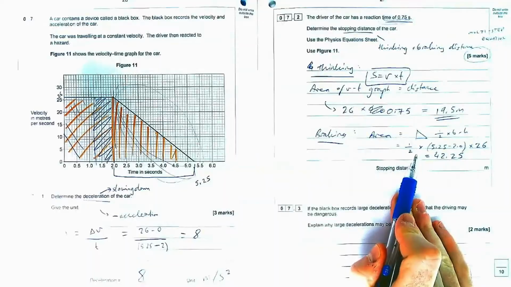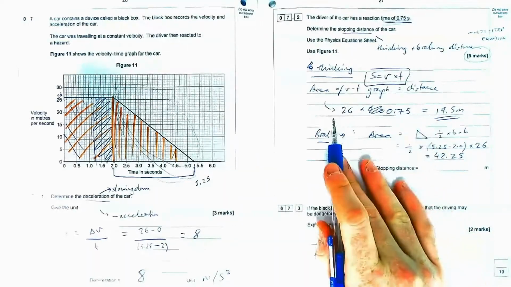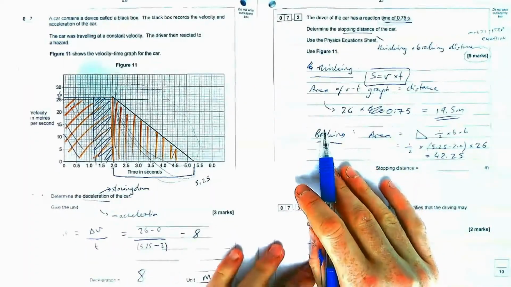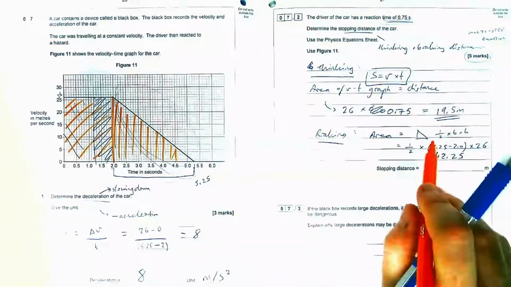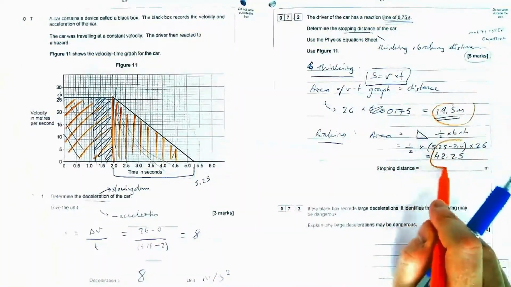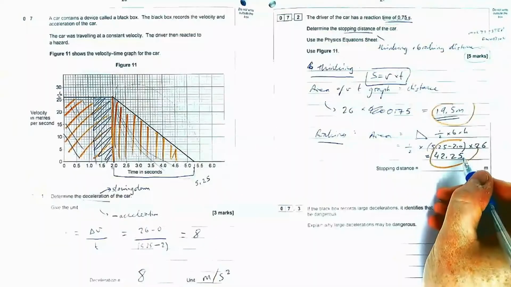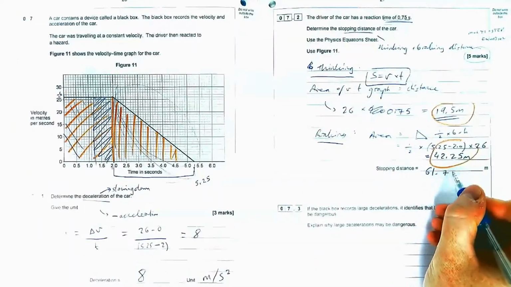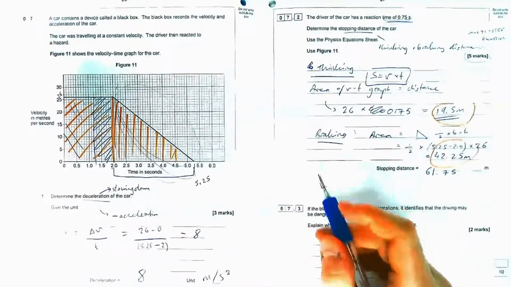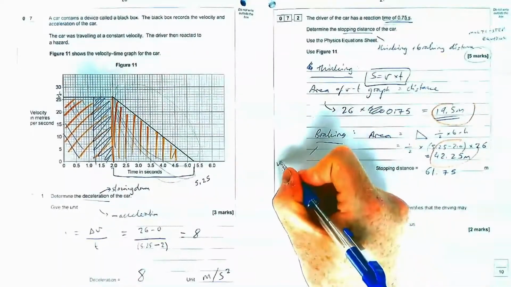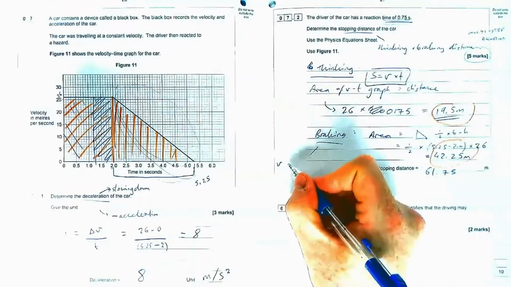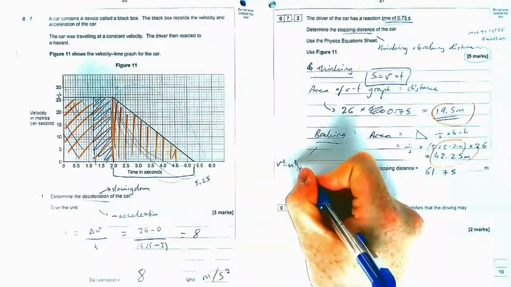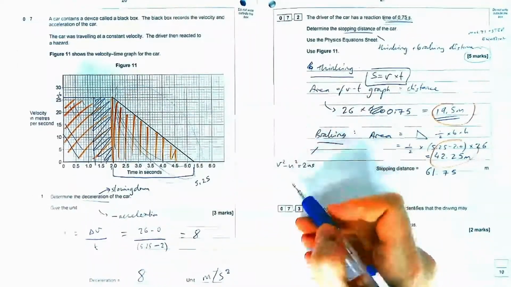Now while we're here, an alternative way of working out the braking distance is by cracking out this equation again, the v squared minus u squared equals 2as equation. You definitely can use that if you want to, because we've already got the acceleration value. However, I think it's far easier just to find the area of a triangle rather than use that complicated looking equation again.